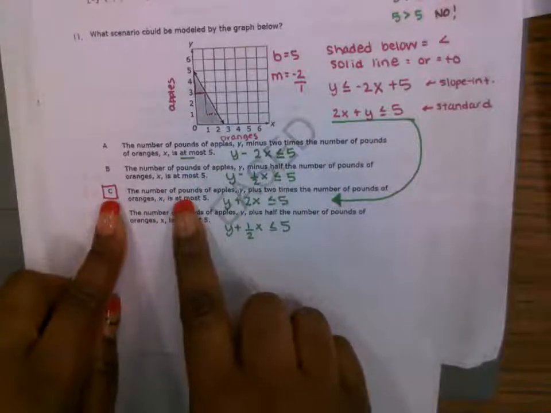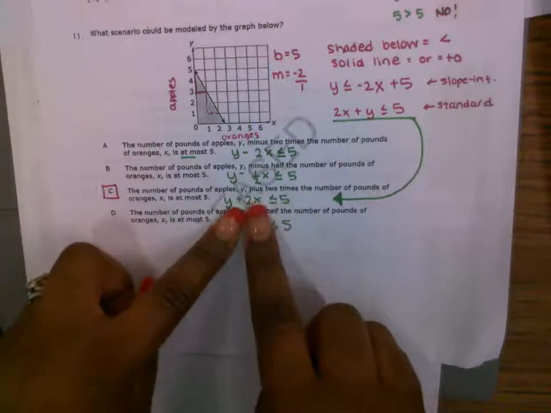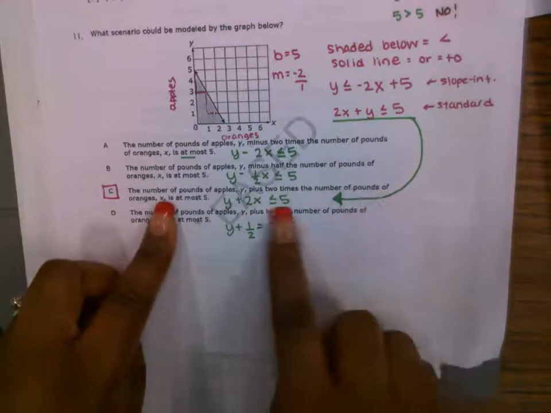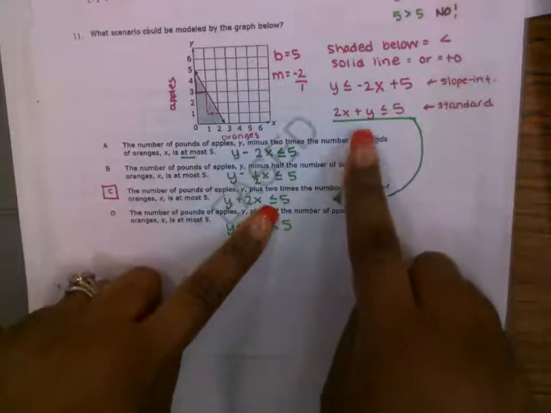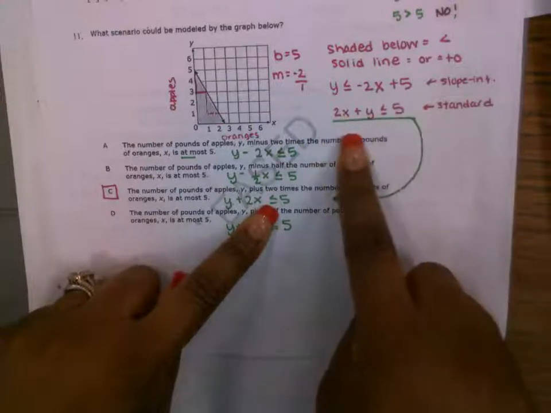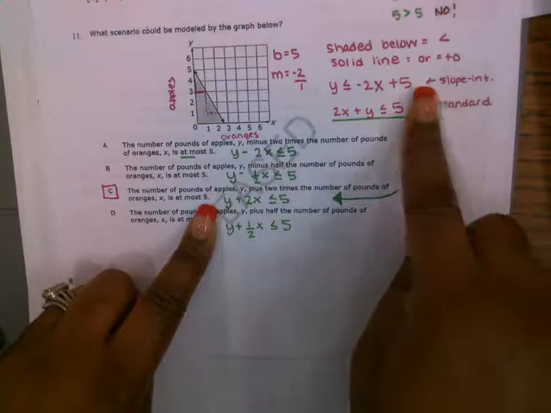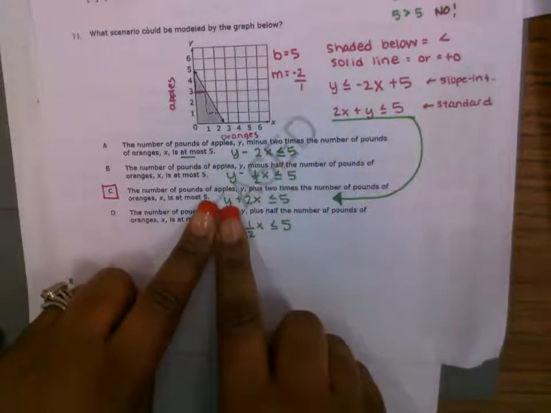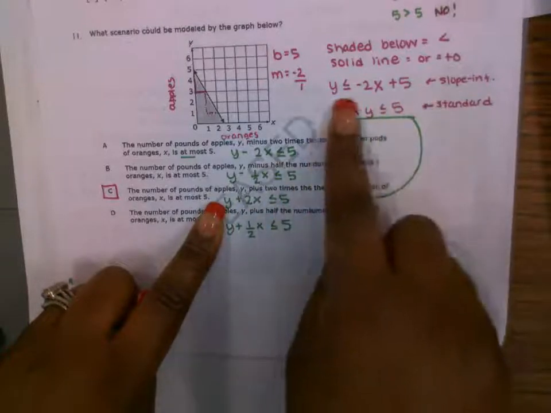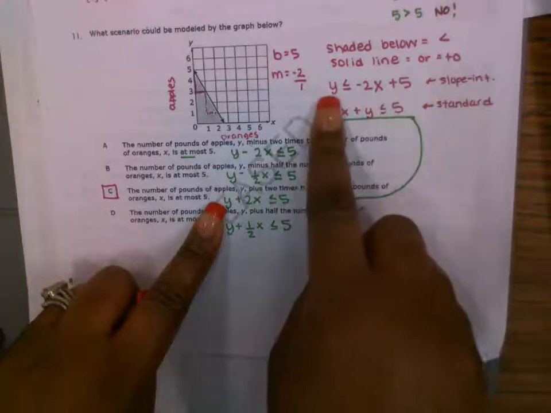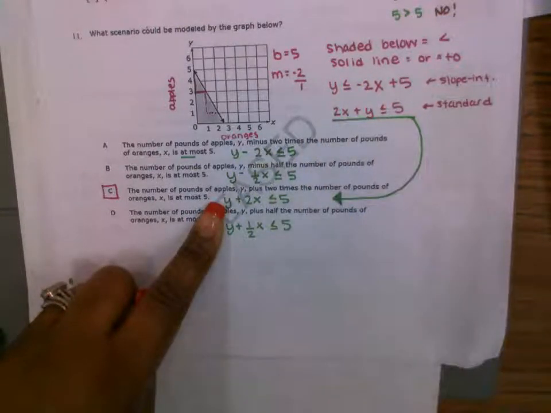So let's look at this one. The number of pounds y, so we write y first, plus 2 times the number of oranges, 2x, at most 5. That's this one right here. It's written in standard form. If you want to see that it's this, then get y by itself by subtracting the 2x on both sides, and then you will see that it's still this equation, y less than or equal to negative 2x plus 5.